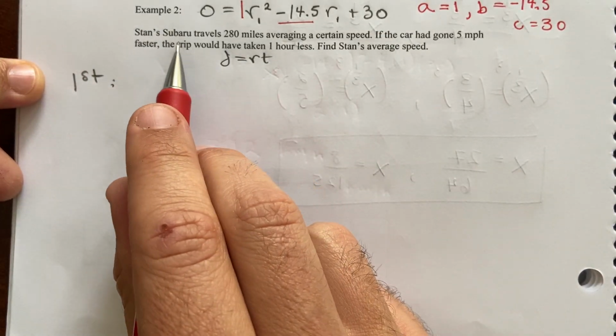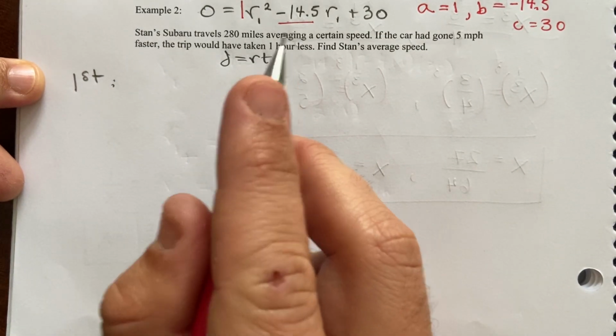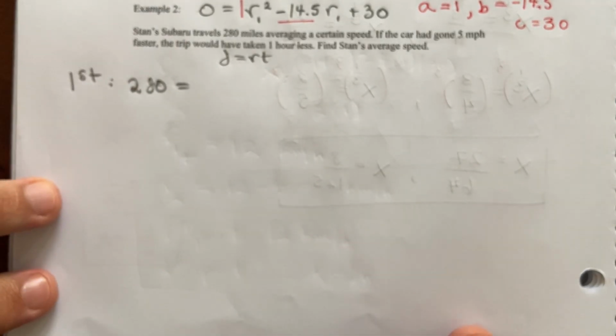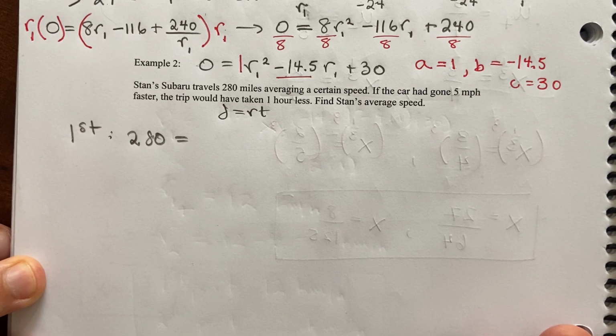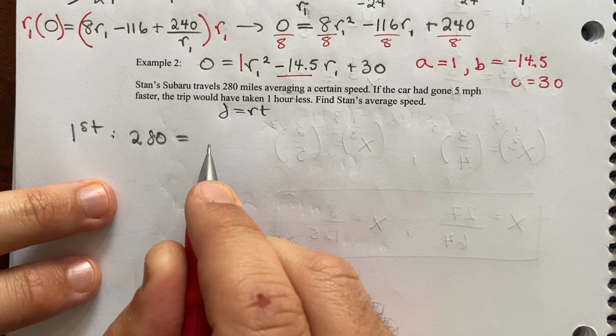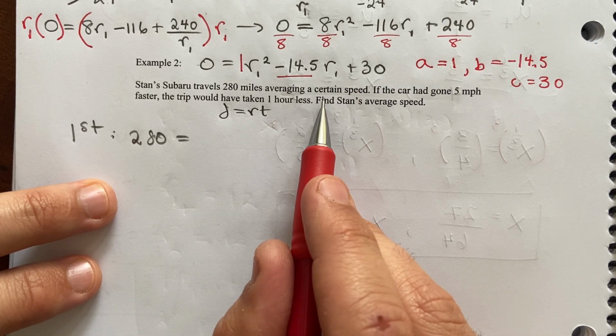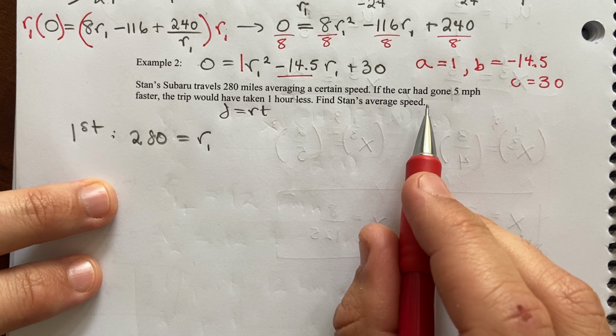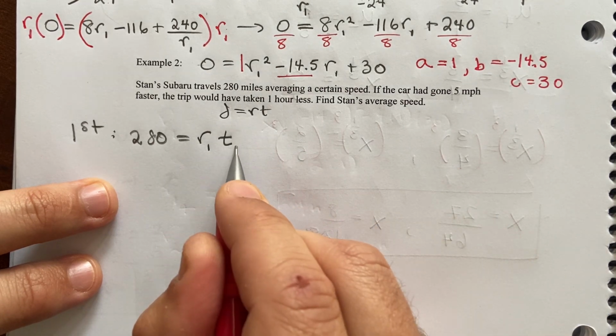So we have Stan's Subaru traveled 280 miles. So 280, that's d, equals, sorry about the, looks like it's going in and out of focus. And then at a certain speed, so I'll just call that R1. And we don't know how long that took, so I'll just call it T1.